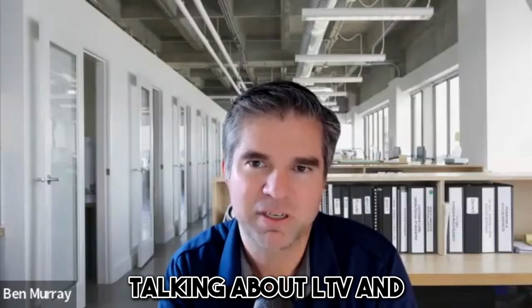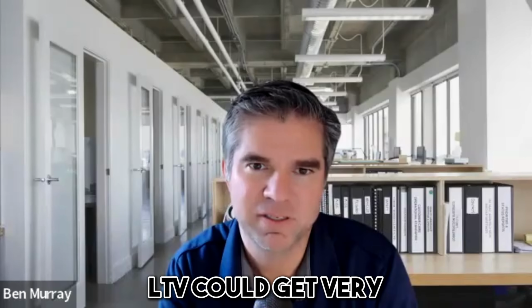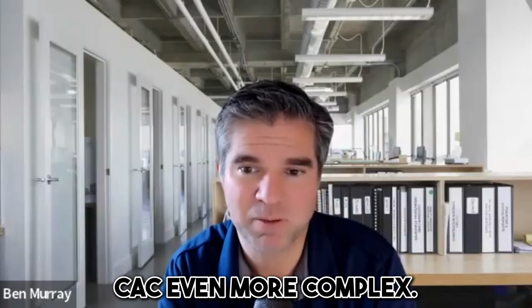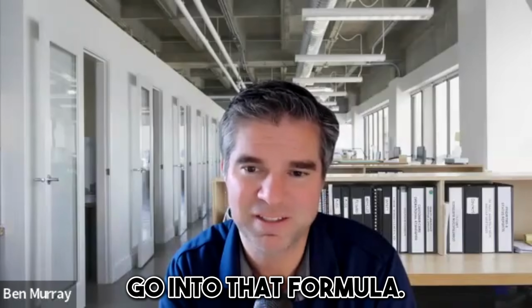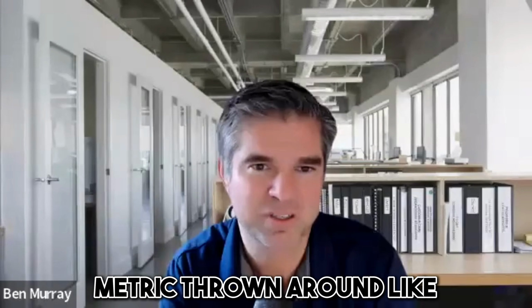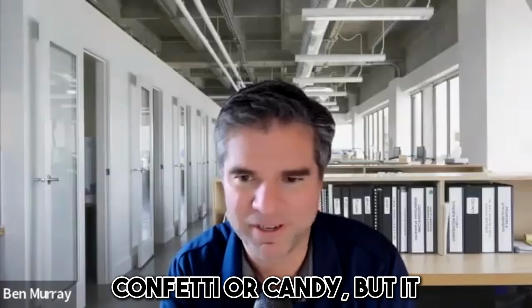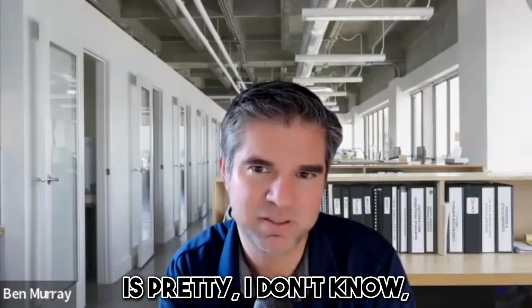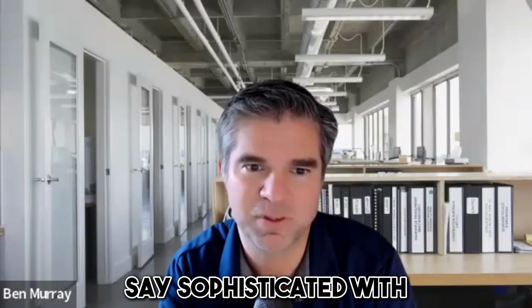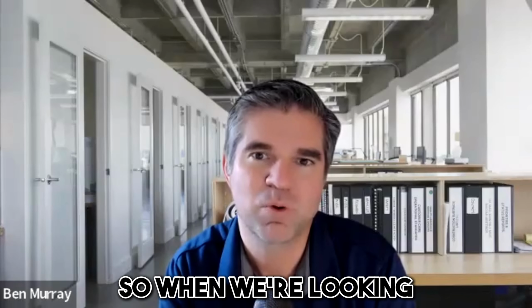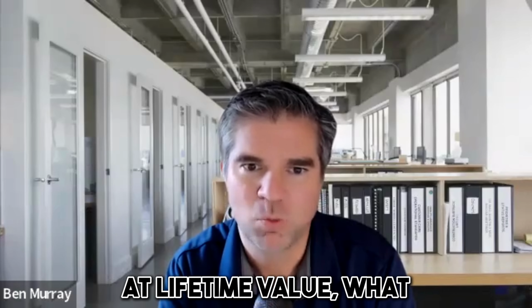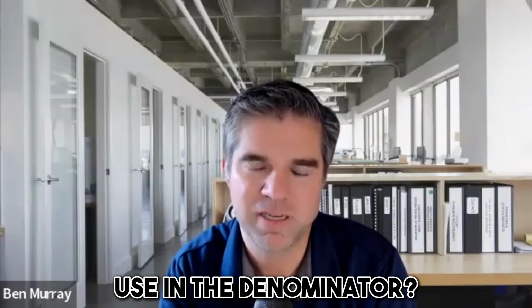The question was, we were talking about LTV, and LTV can get very complex, and LTV to CAC even more complex. There are 6 inputs that go into that formula. So it's a ubiquitous metric thrown around like confetti or candy, but it is pretty, I don't know, say sophisticated with the number of inputs. So when we're looking at lifetime value, what churn metric should I use in the denominator?